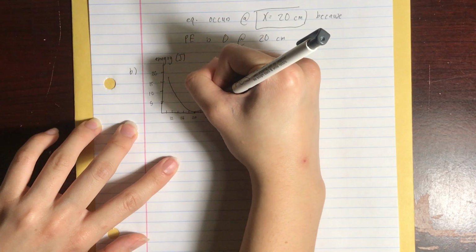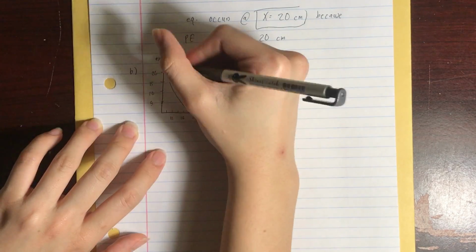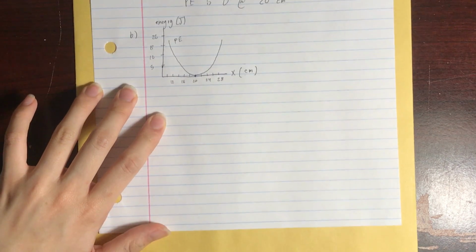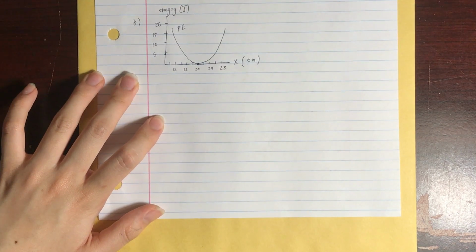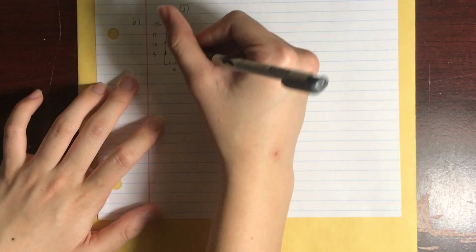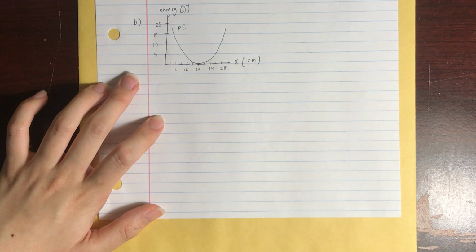It's about this. That's PE. And then it asks us to draw on that same graph a line that indicates total energy. And we know that the turning points are at 14 centimeters and 26 centimeters.